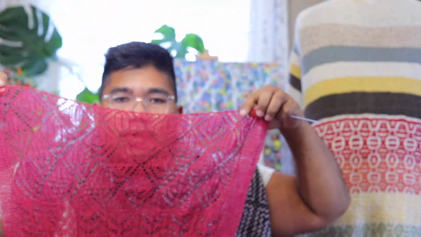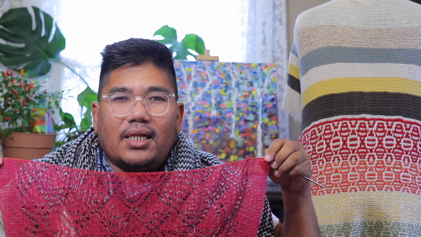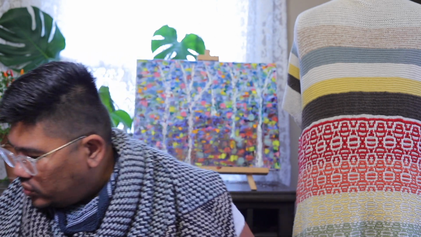Sorry, this is all folded because I brought this to my Italian class earlier today. I'll show this whenever I finish it because I am sort of a monogamous knitter, so I don't have any other WIP. So that's what I have to show.